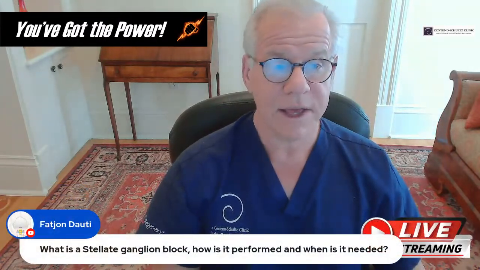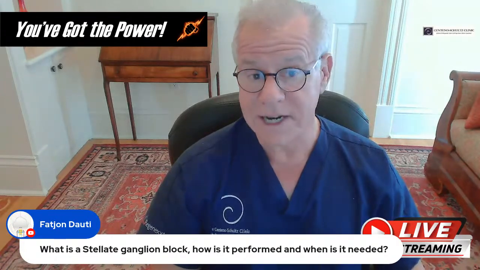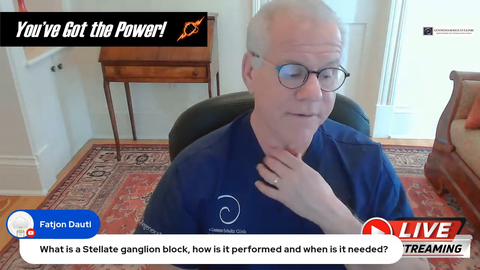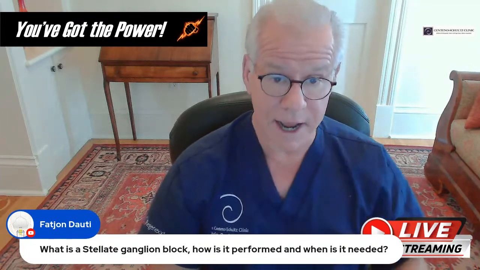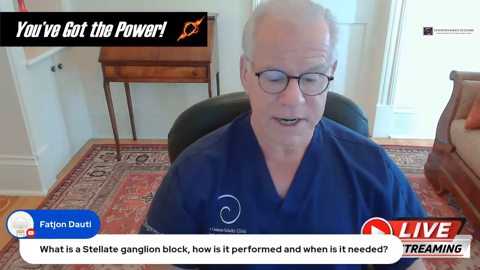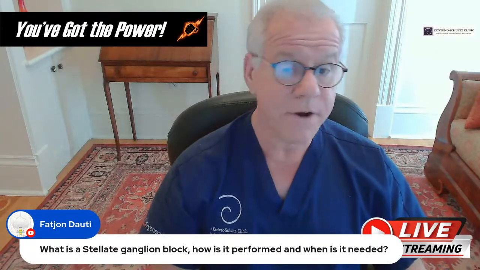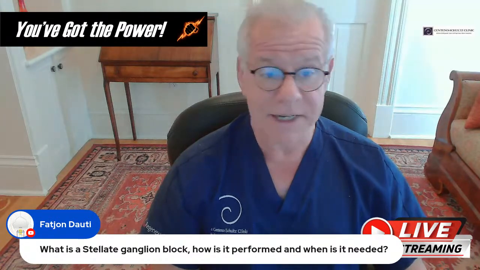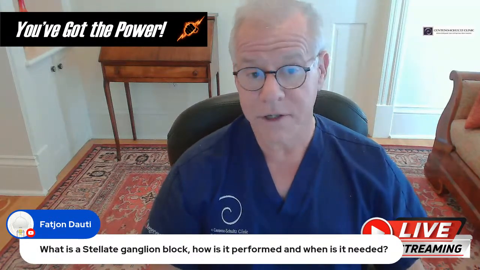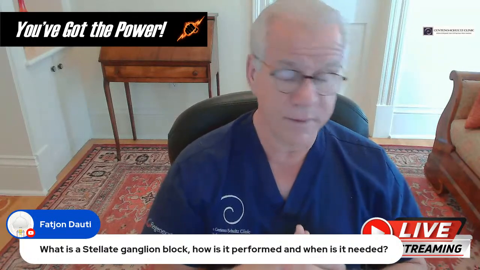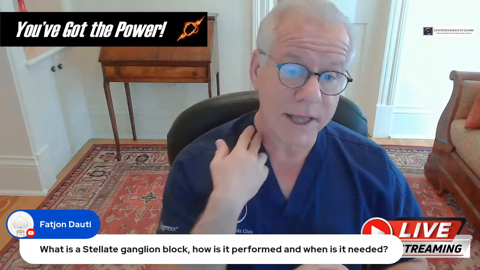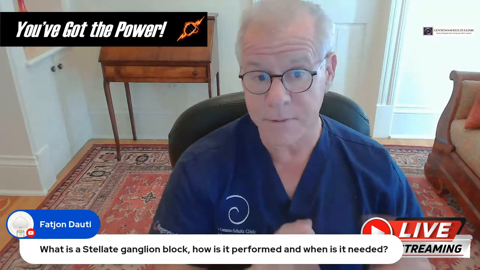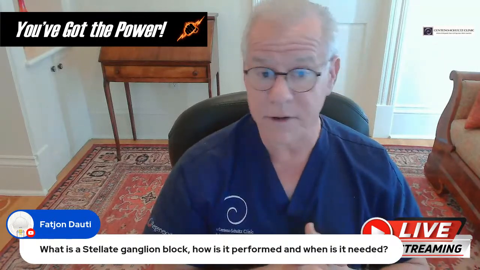What is the stellate ganglion block? How is it performed and when is it needed? Stellate ganglion block is a block of the sympathetic ganglion in the neck. And when is it needed? They became very, very popular of late in military patients who had PTSD, post-traumatic stress disorder. They would do a stellate ganglion block, which basically gets rid of the fight or flight response because the signals would go through there.